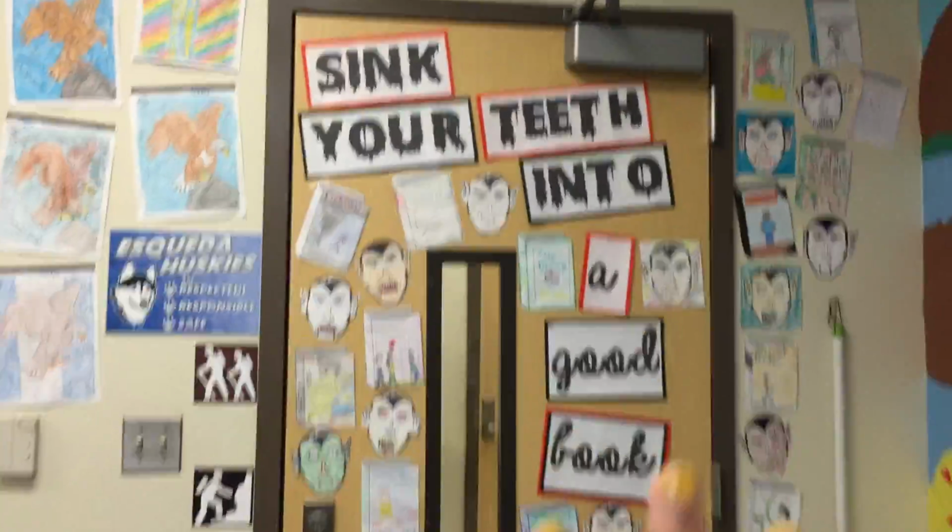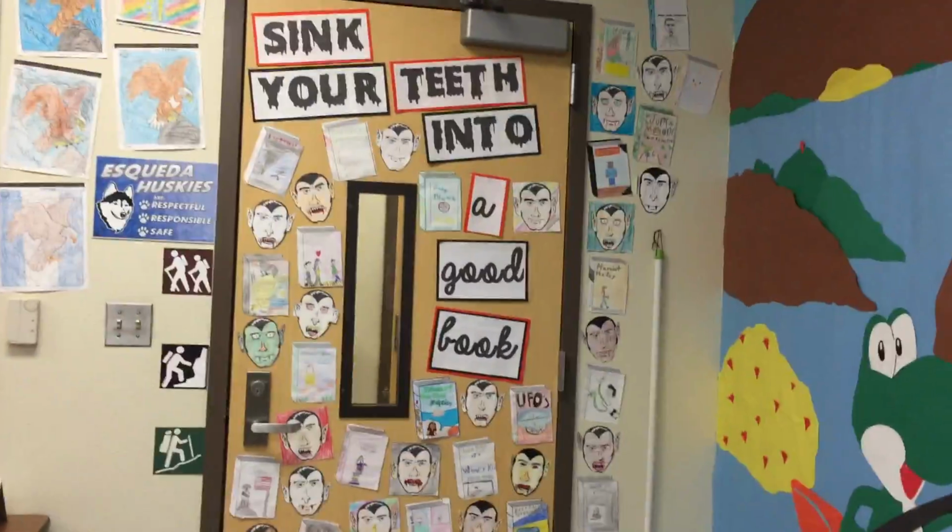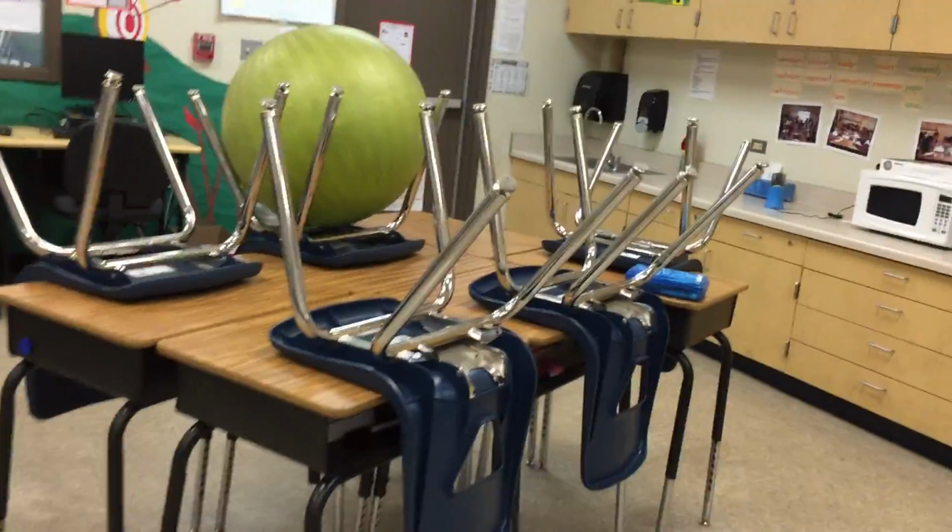Because Halloween is coming up, I do have some holiday themed work and assignments displayed. I update work as often as I can for language arts, math, social studies, and science. I think it's very important that I create space for student work to be displayed.